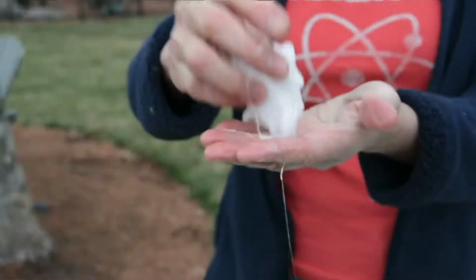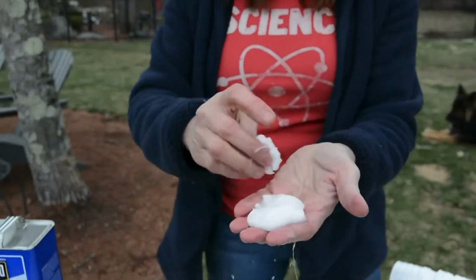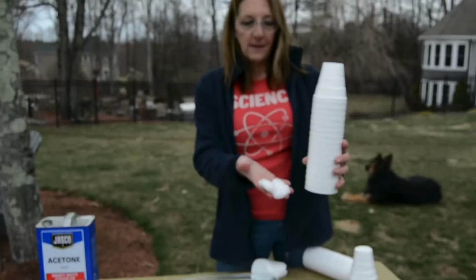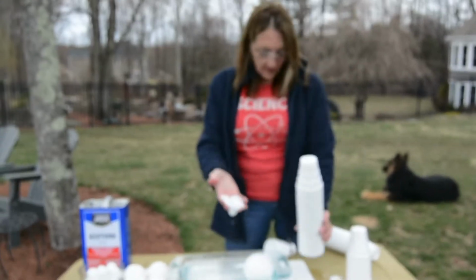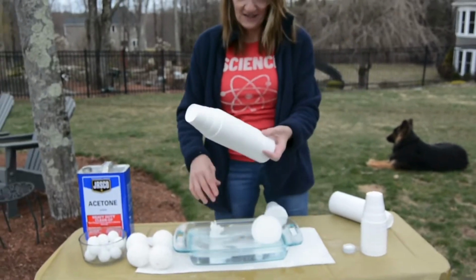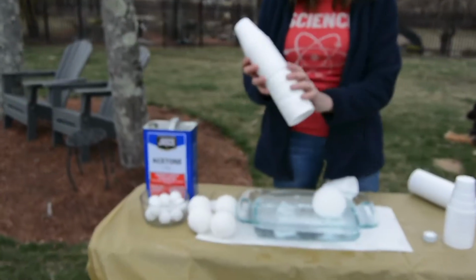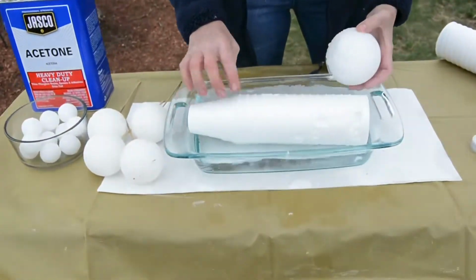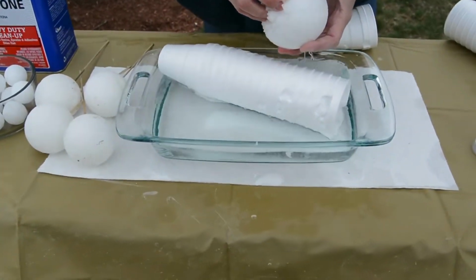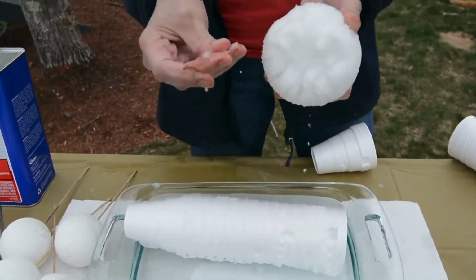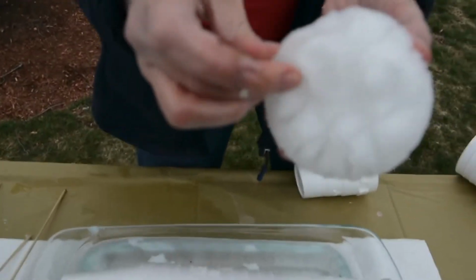So this was one stack of foam cups. Oh, it's melting on my hand. Look at that. My hand had acetone on it, and my hand was melting the cups. So this ball isn't working quite as well, but it is melting, you see, and it's making this slime. It takes a little longer with this one here.